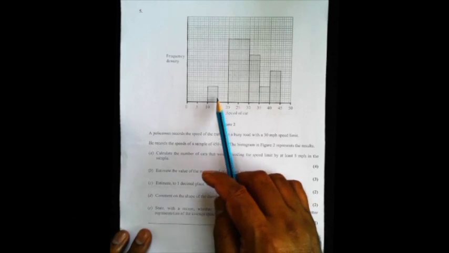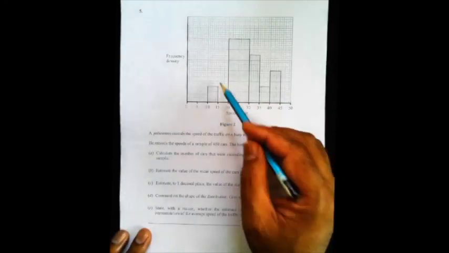So first of all, have a look at this diagram. This is a kind of histogram. It is also said that this is a histogram, but usually we have seen that in a histogram all the bars are connected.